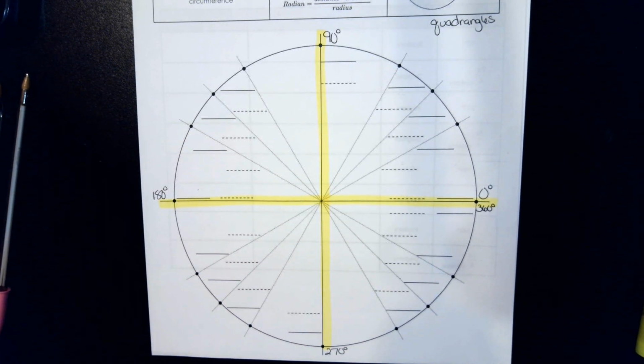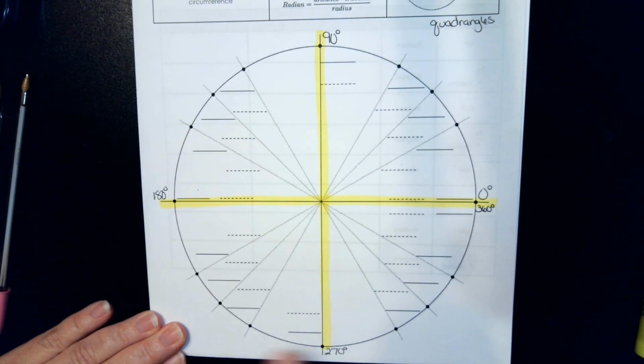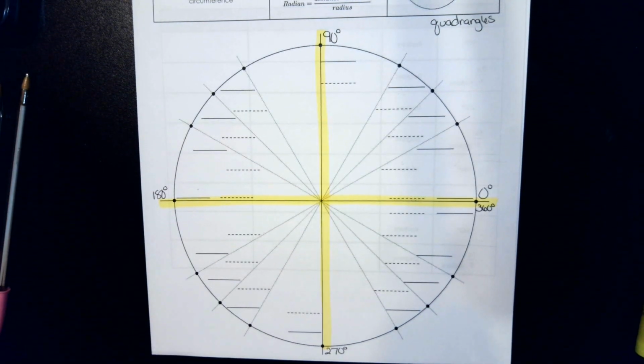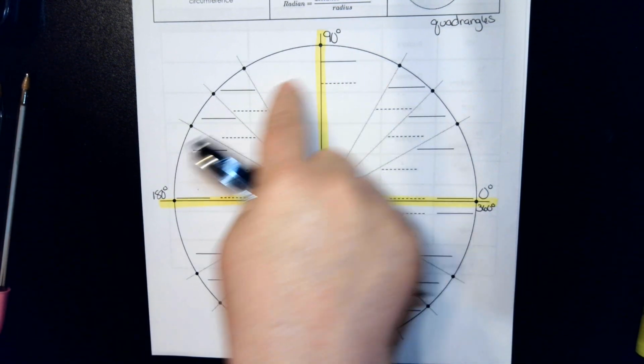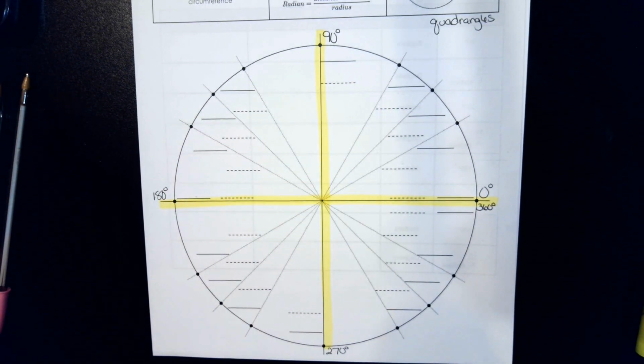Okay, so those are the easy ones. We all know those. We've worked with those before. But now we want to find all the other angles that are the main angles of the unit circle. And if you notice, each quadrant has 3 angles. These are the 12 angle measurements that we need to be able to know by heart. And again, it's really easy because it is a pattern.